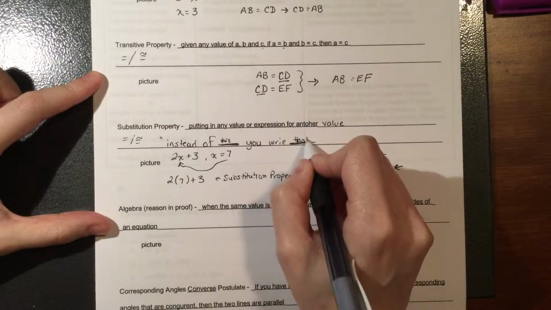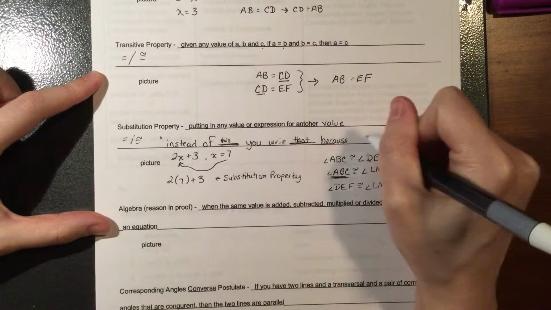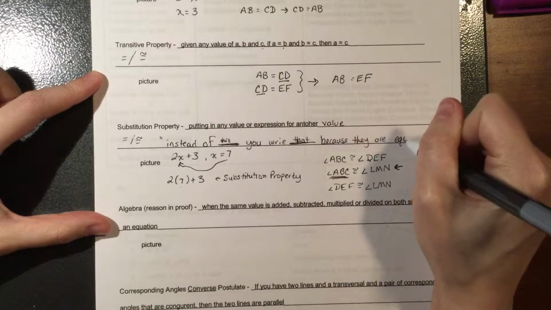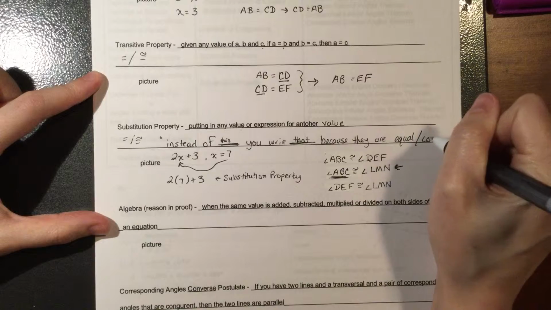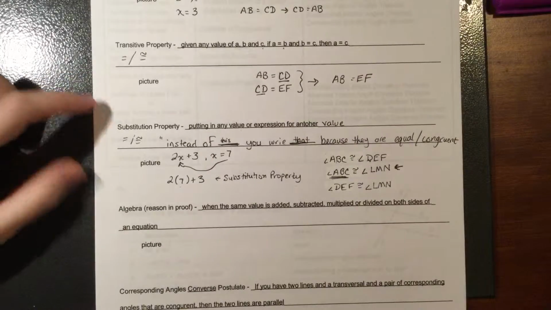I usually call it that because they are equal or congruent. Substitution property. This one is used a bunch.